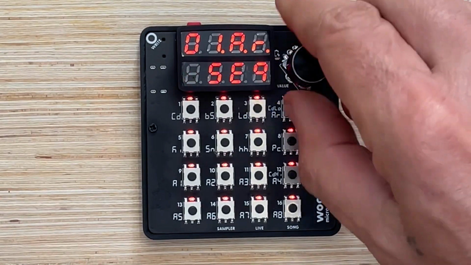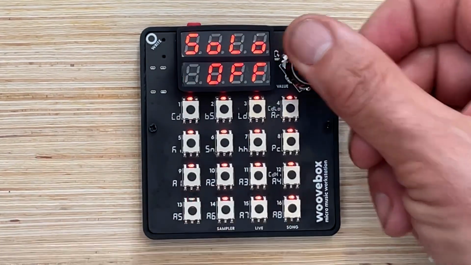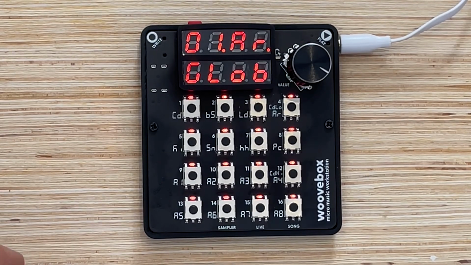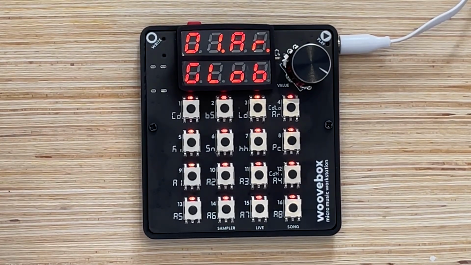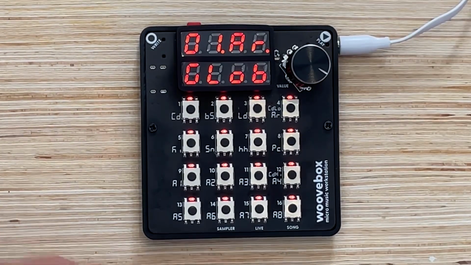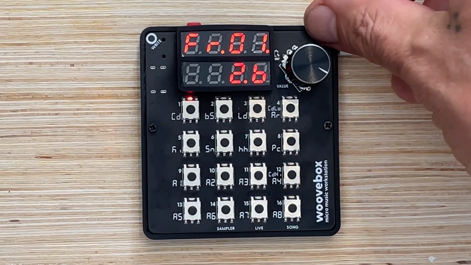Let's go back to our global. Unsolo that. All right, so now I'll go back to song mode and let's play this with our new patches.